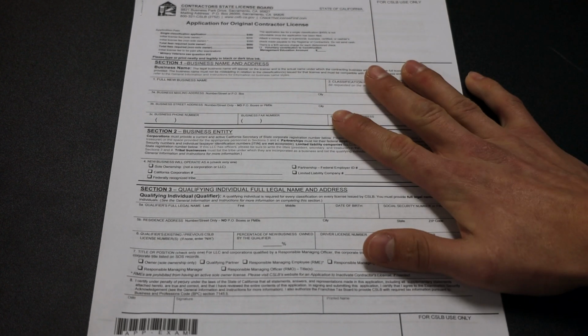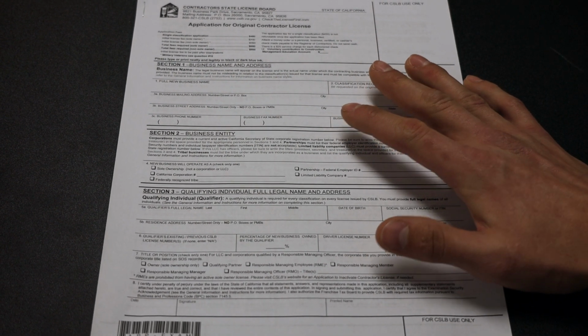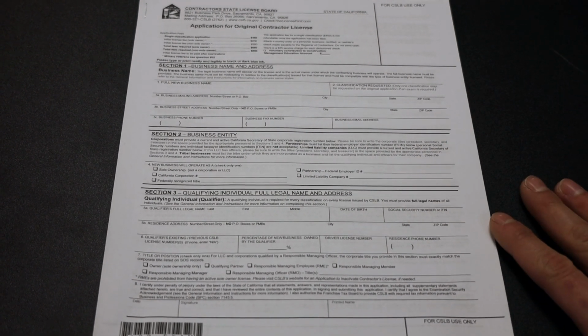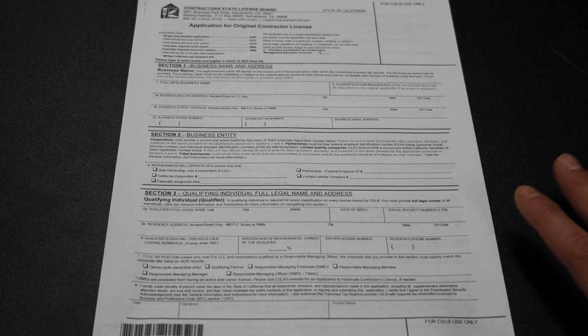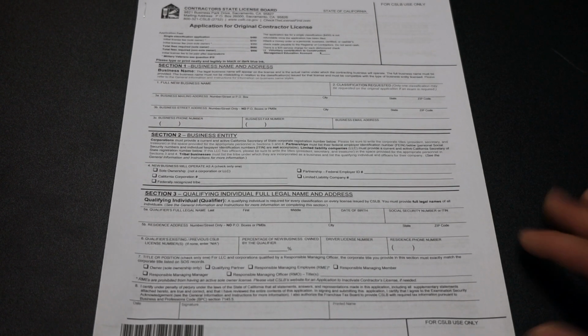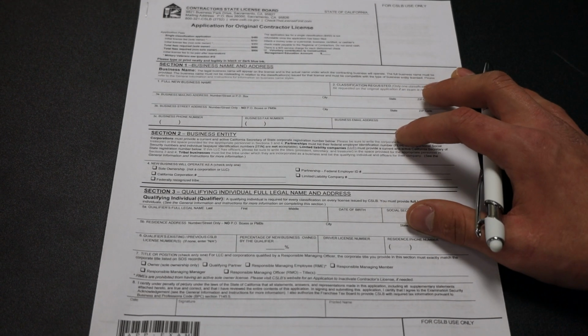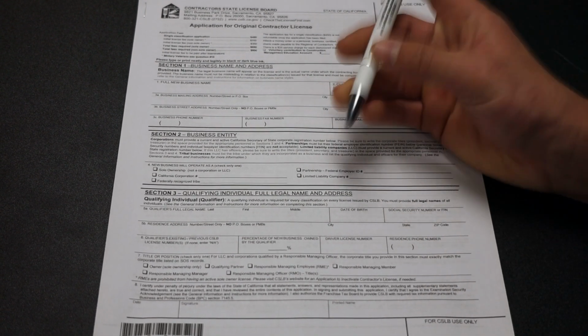I'm going to be going over a video with you of how to fill out your contractor's license application. This is going to be if you are doing a corporation or any sort of entity that's not a sole prop. So if it's an LLC, an S Corp, a C Corp, whatever it is, this will be the application. So let's just jump straight into it.